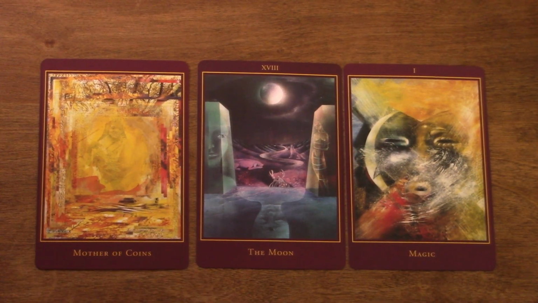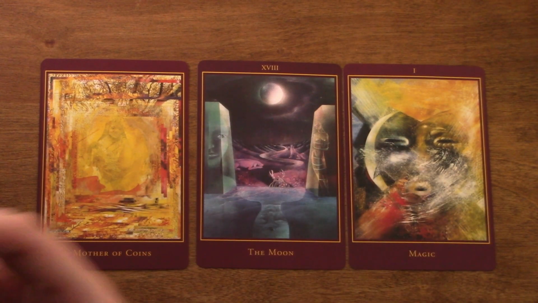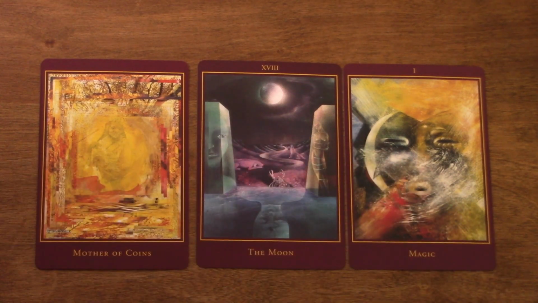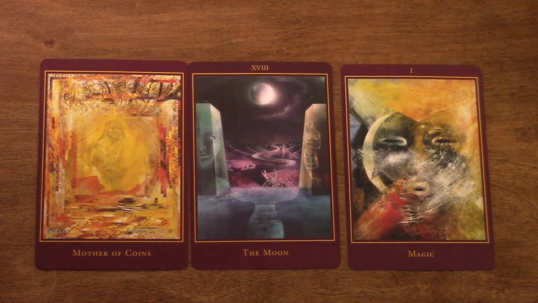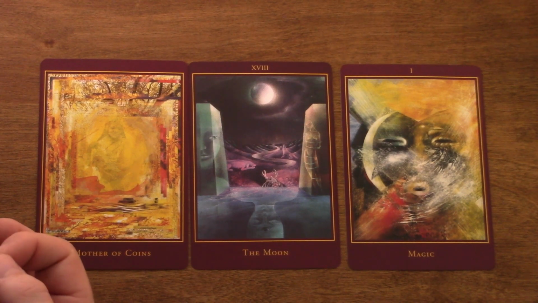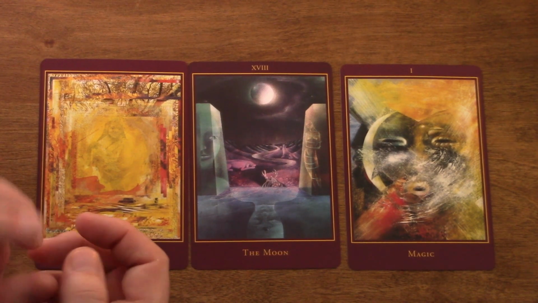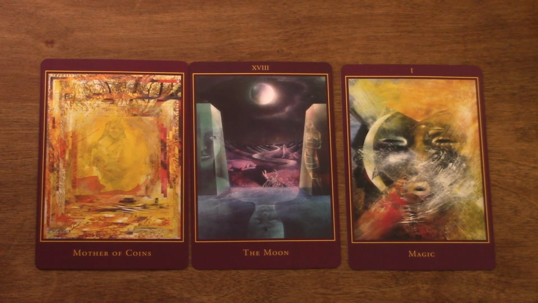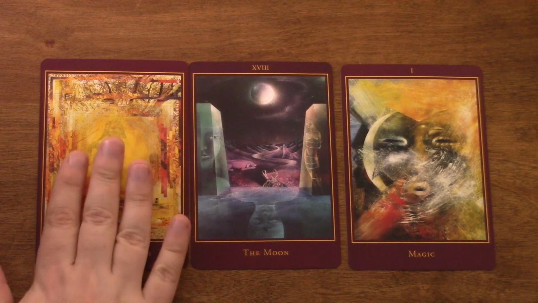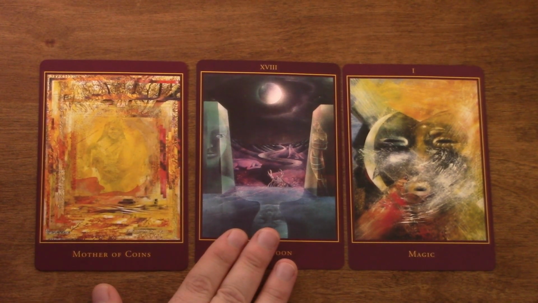And so again, I haven't even gone too far with my traditional meanings until I suddenly, without even thinking about it, started talking about how I read the Moon. I haven't talked about how I read the Magician, which tends to be a little bit more negative, a little bit about illusion in a bad way, con artist-y kind of trickery. But here, the Moon and Magic together are, again, sort of the core of something deep, and that this Mother of Coins needs to reconnect to.